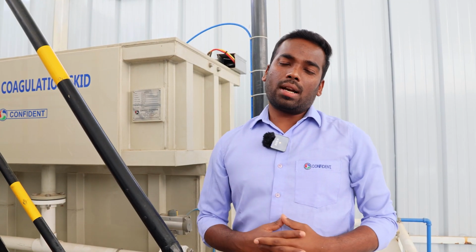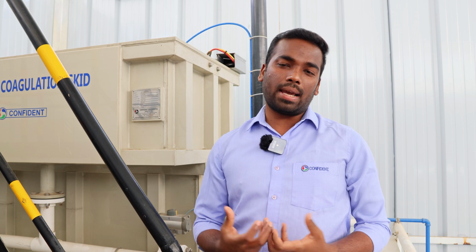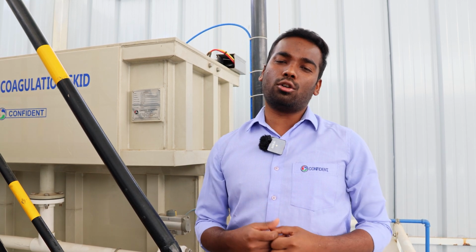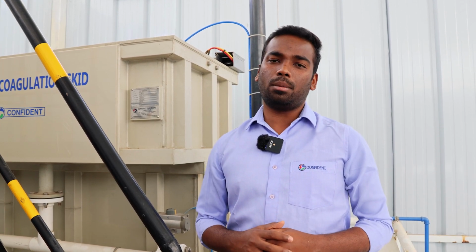The wastewater we are collecting in the homogeneous tank. There we are using an air blower. That air blower will homogenize the effluent in the tank, and there we are controlling the temperature. The water will be pumped to the electrocoagulation skid. Before entering the electrocoagulation skid, we are using acid for neutralizing the pH. Here we are maintaining the pH at 6 to 7. So at this pH, the water will be treated in good condition.